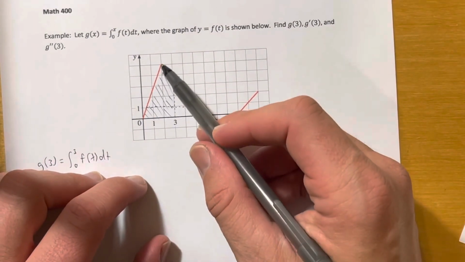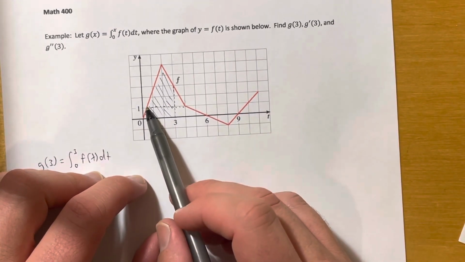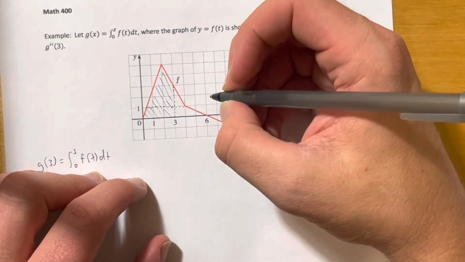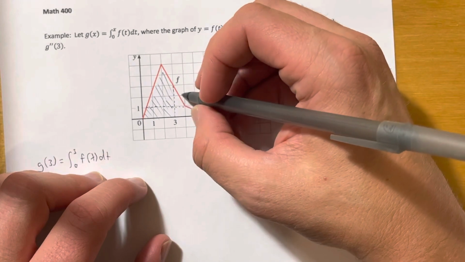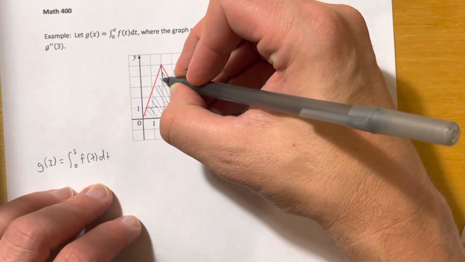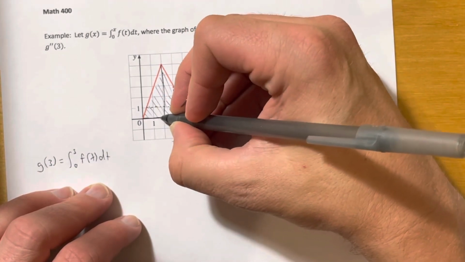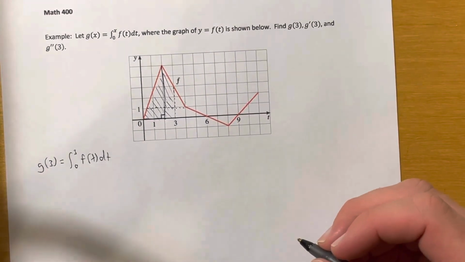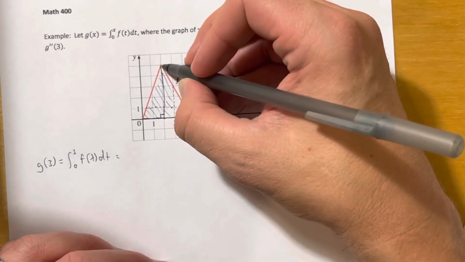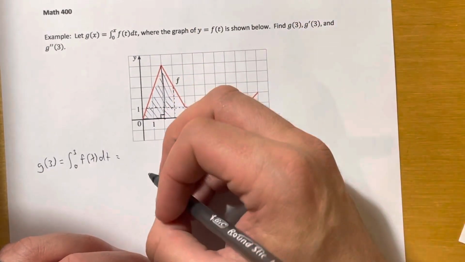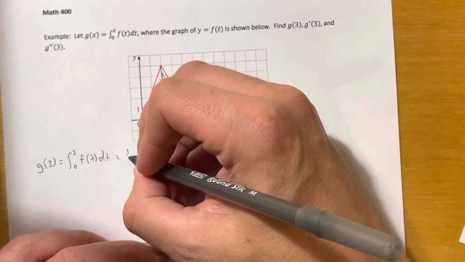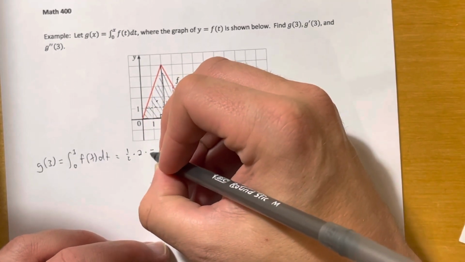I think what I'm going to do is actually take a look at this triangle here first. Let's start with this triangle right here. You have to think about how to cut this up into manageable chunks. This triangle right here has a base of 2 and a height of, what's this? 1, 2, 3, 4, 5. Okay, so the area of this triangle is going to be 1/2 times 2 times 5.